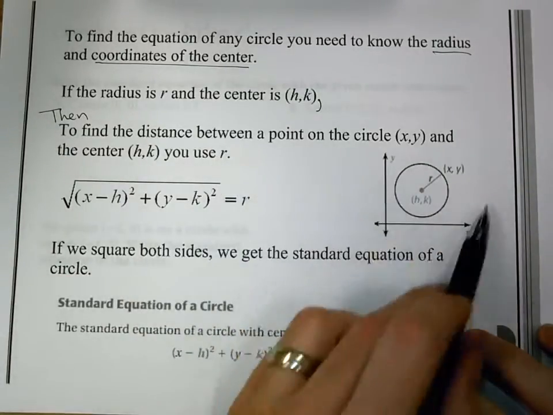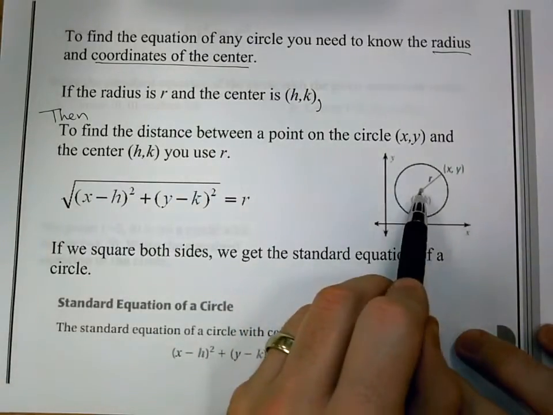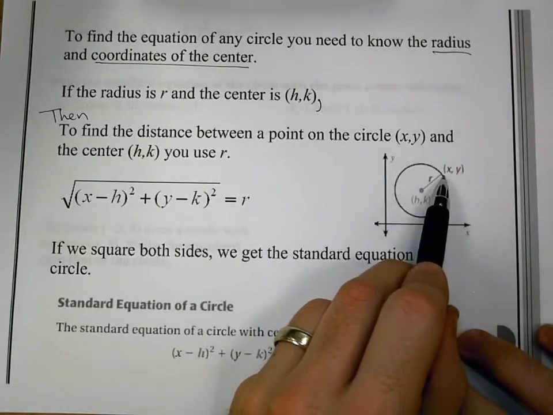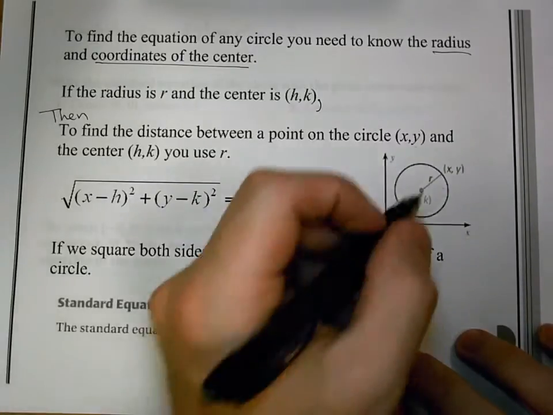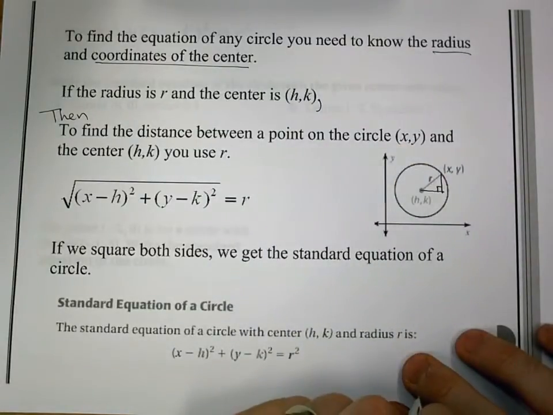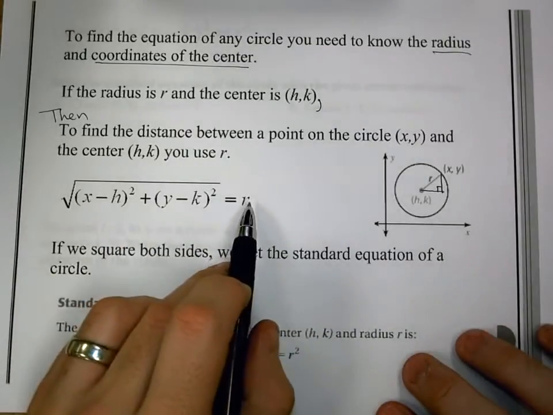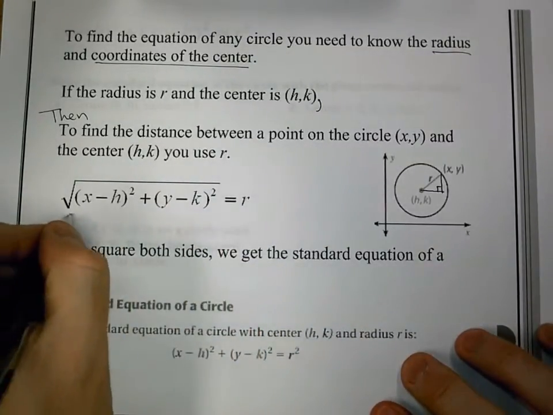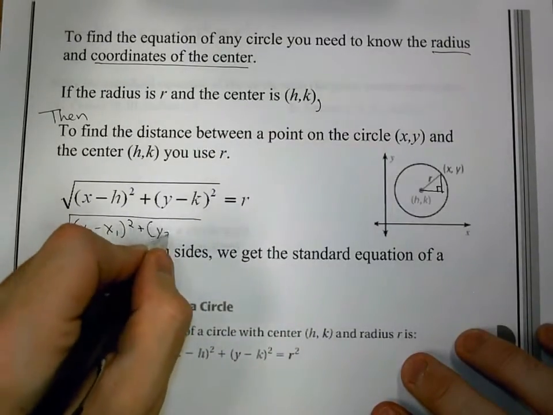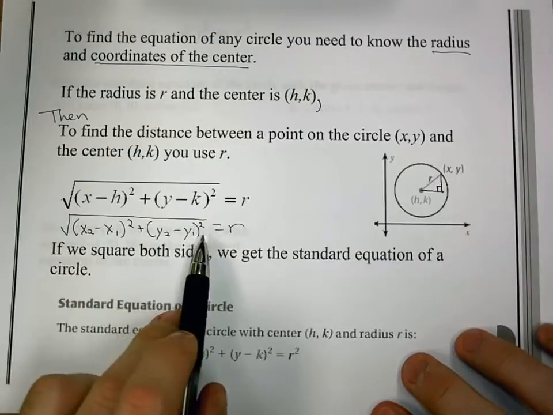Well, let's take a second here and look at what we have. So I've now shifted it from over here to up here. My center is not at the origin anymore. It's now h, k. I have my radius, and I have x, y, still some point on the circle. If I kept with that same idea as we talked about earlier, I have a right angle there, and I can use the Pythagorean theorem. But I've rearranged it to now look like this. Well, this actually looks very similar to something we've talked about before. If I change the letters, I get the distance formula.